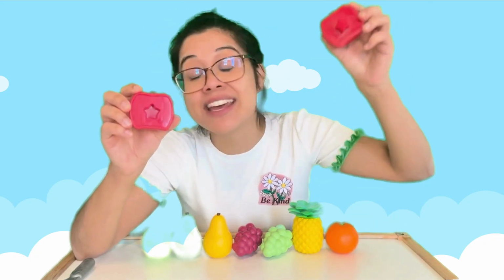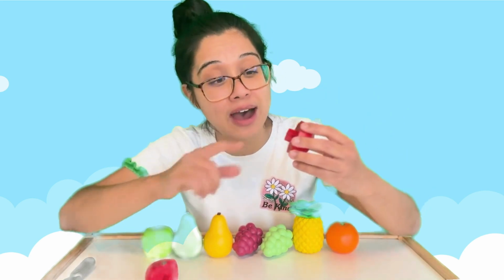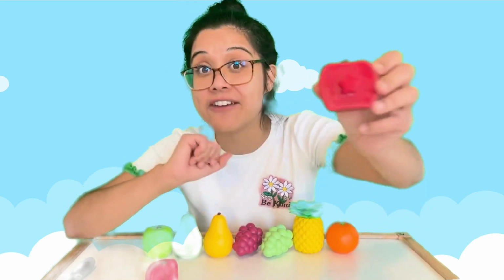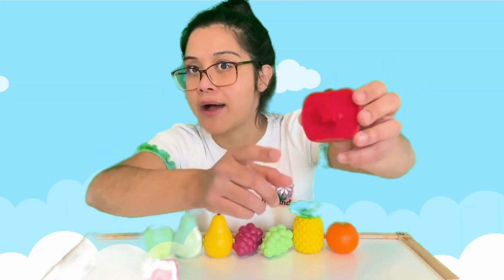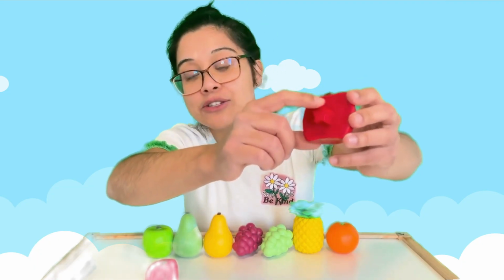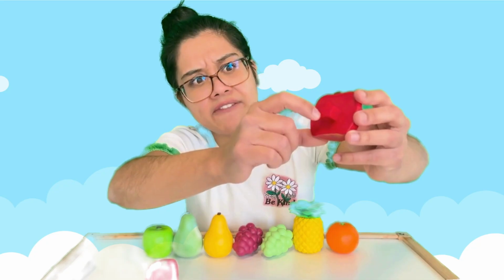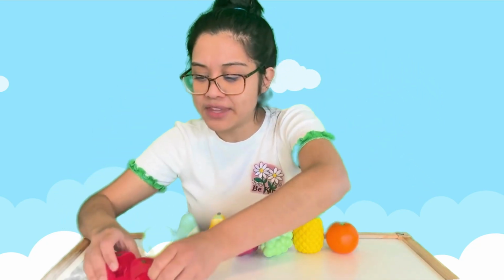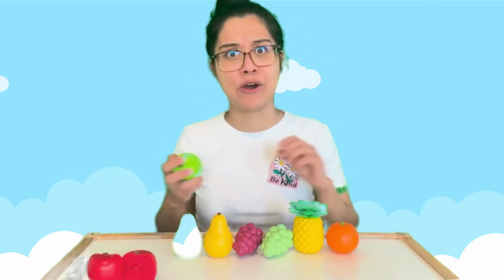Twinkle, twinkle, little star. It's a star. It has a lot of little vertices. Let's count. 1, 2, 3, 4, 5 vertices. That's where these straight lines meet. And let's count how many sides, which are these straight lines. 1, 2, 3, 4, 5, 6, 7, 8, 9, 10 sides. Whoa, look at that. This red apple had a star inside.